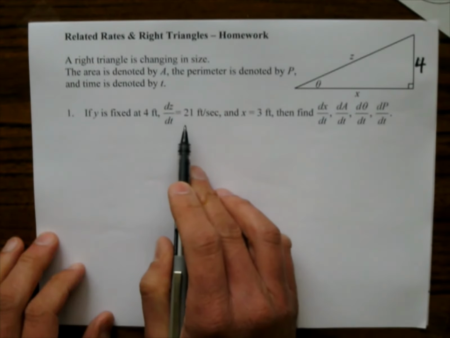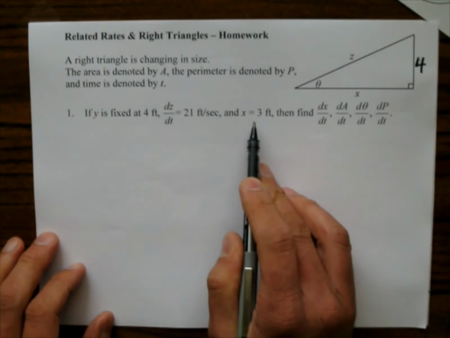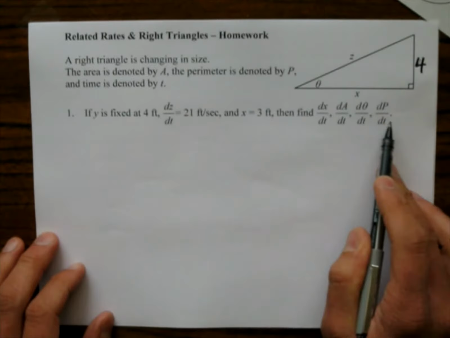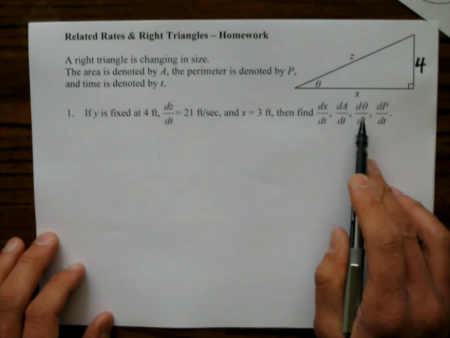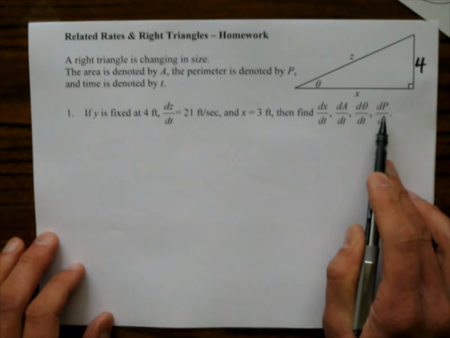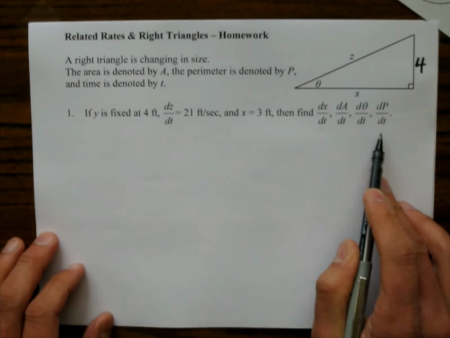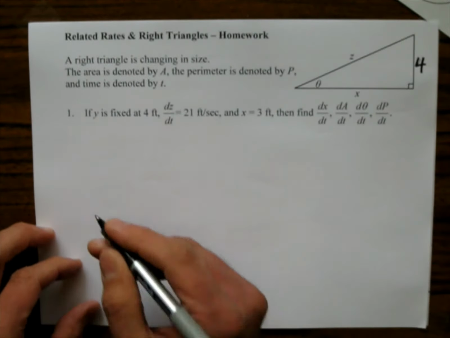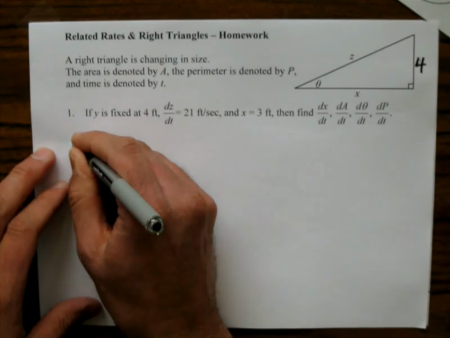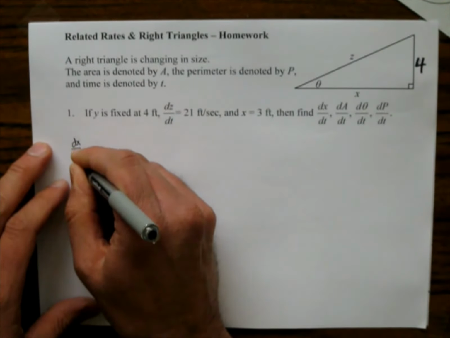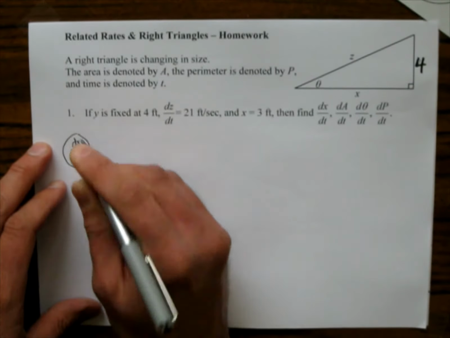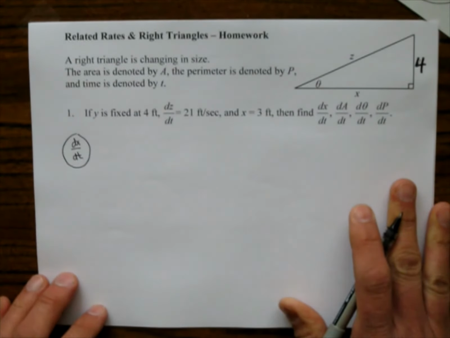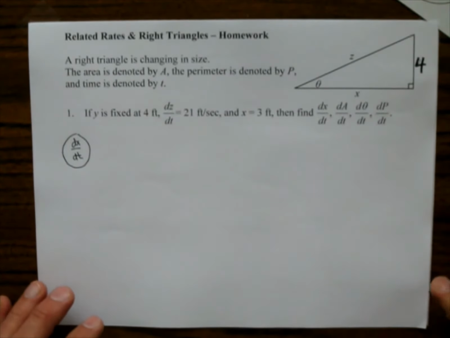dz/dt is 21. x is 3, then find, whoa, look at all that. So we're supposed to find dx/dt, dA/dt, d theta/dt, theta, that means there may be some trig, dP/dt. Okay, so let's do the first part where we're trying to find dx/dt. This may take more than the space I have on this paper, so that's alright.